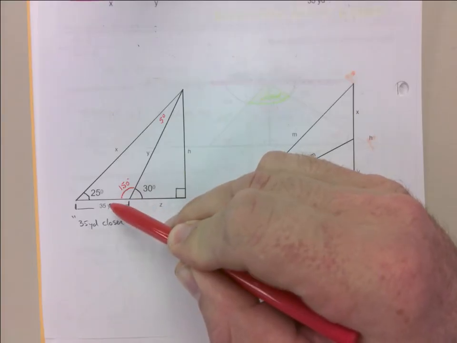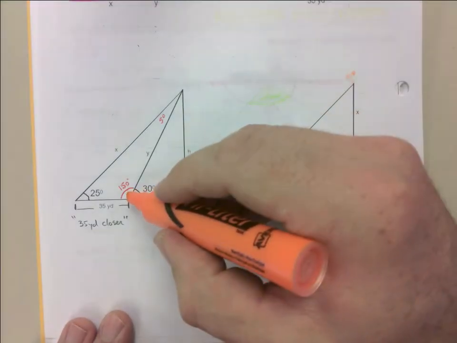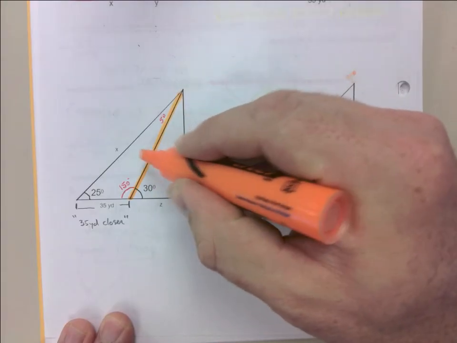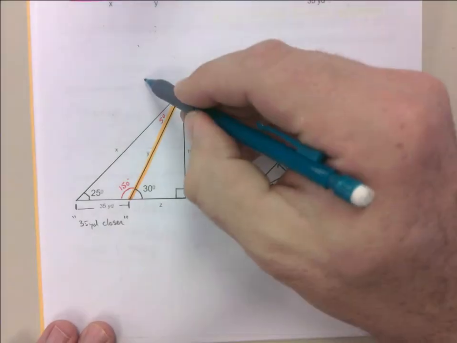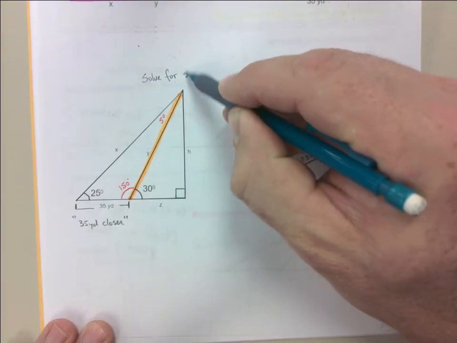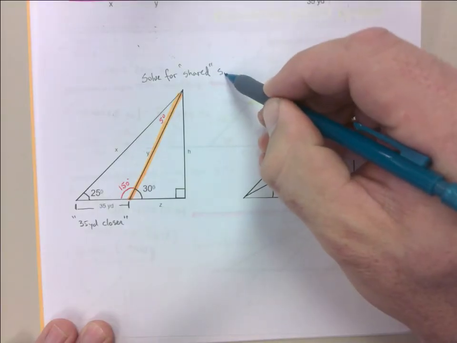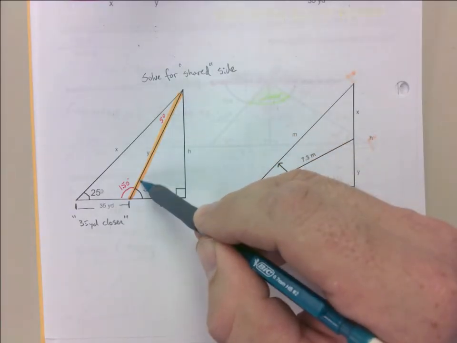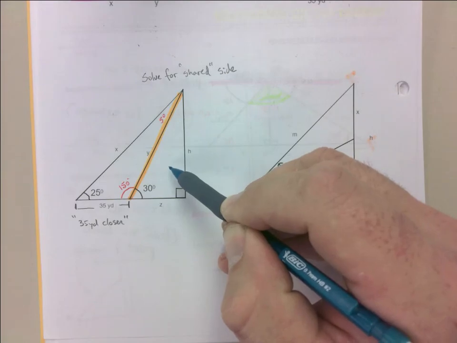Okay, you can use sine law for this. And my suggestion would be to solve for the mutual side. Solve for the shared side. That's what I would recommend. So you start here, solve for this one, and then you can move into this right triangle here if you'd like. And then you have to be careful.